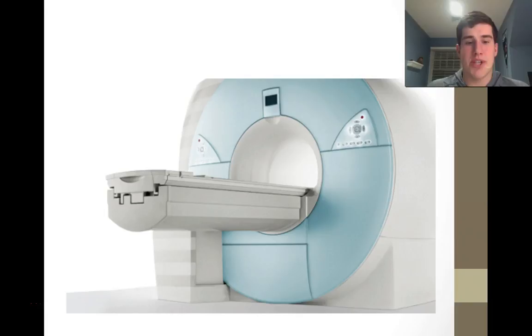Magnetic resonance imaging, better known as MRI, is a technique for creating detailed images of the human body. A lot of doctors like to use this method because it's non-invasive and painless, and there's no ionizing radiation, which could cause harm in the future, like X-rays or CT scans if used a lot.